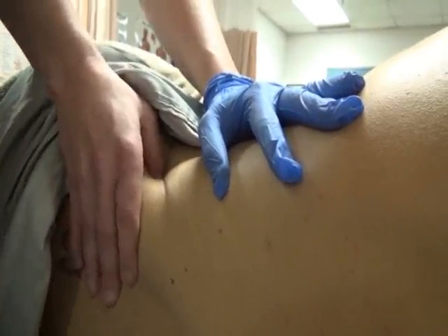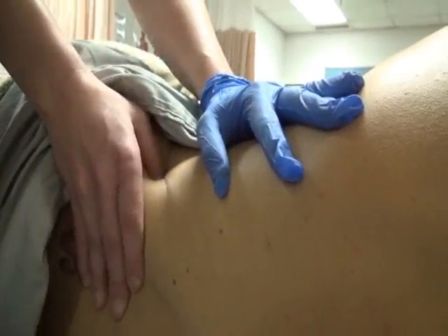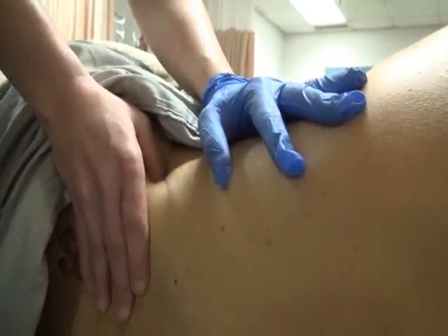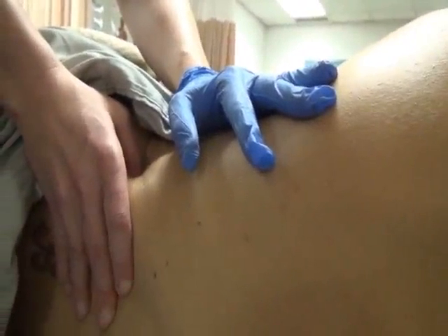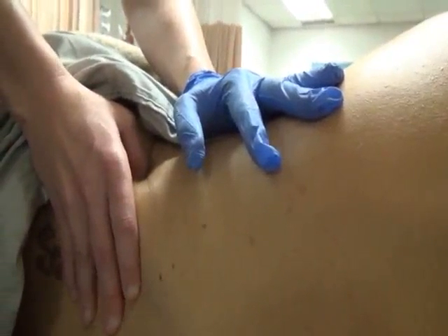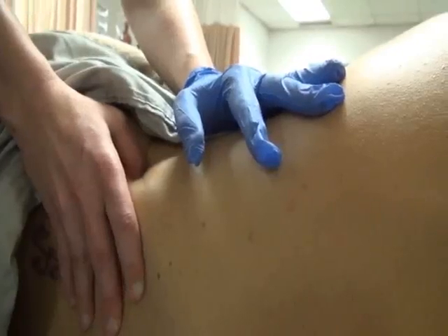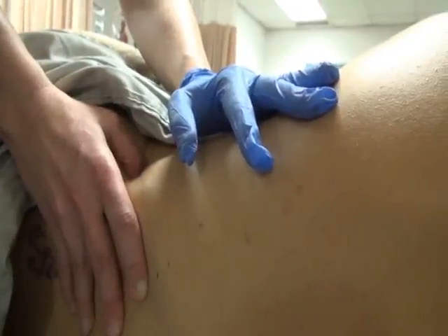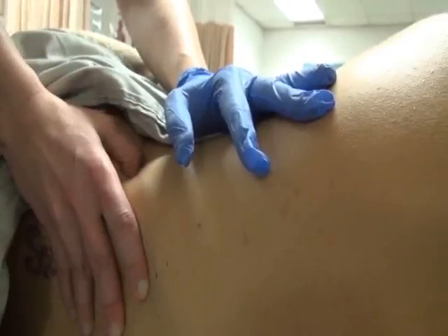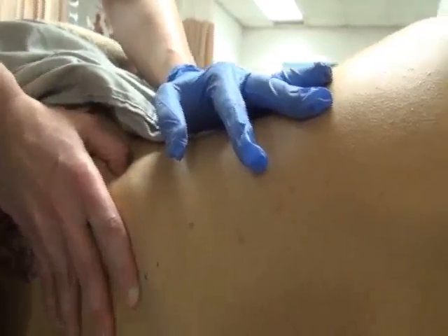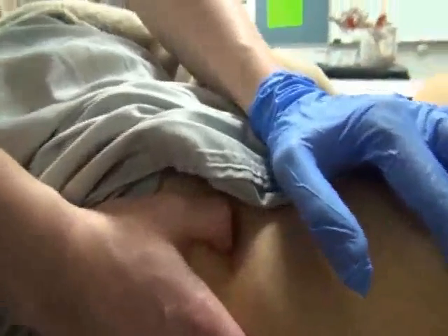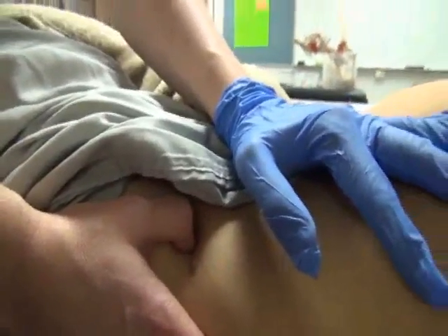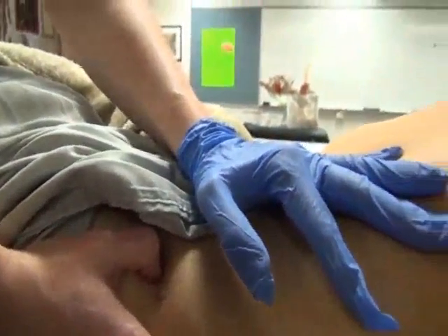And we can engage the fascia at the same time. It kind of broadens the effect. Takes a little bit of the intensity away.